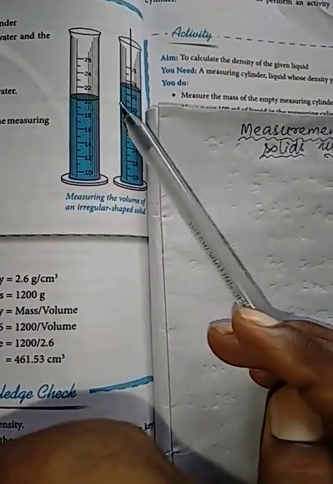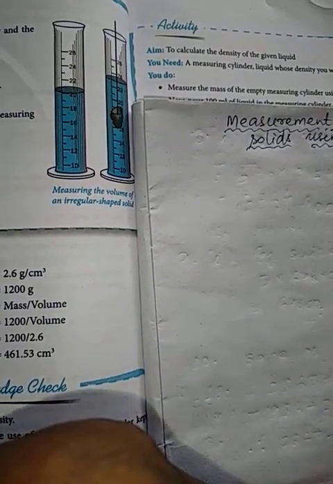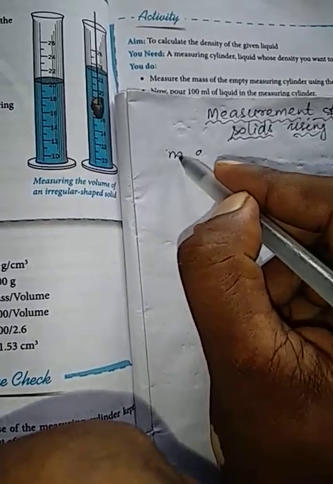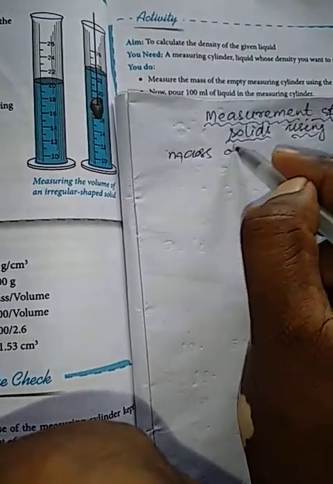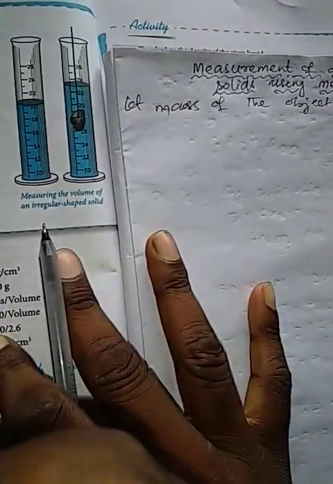First of all, determine the mass of the solid object using a physical balance. Let the mass of the object be m gram. Mass of the object is equal to m gram. Let it be. Second, take the measuring cylinder.